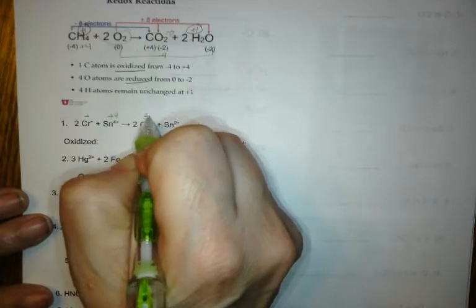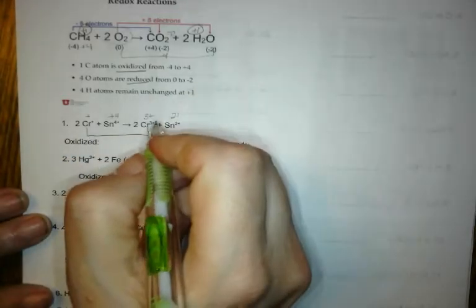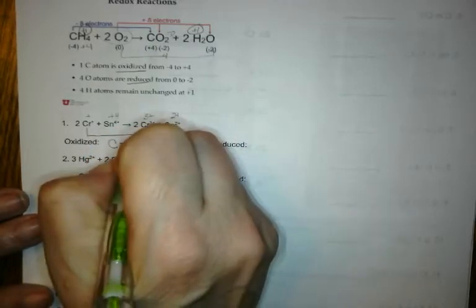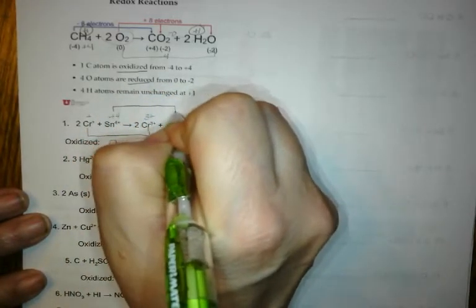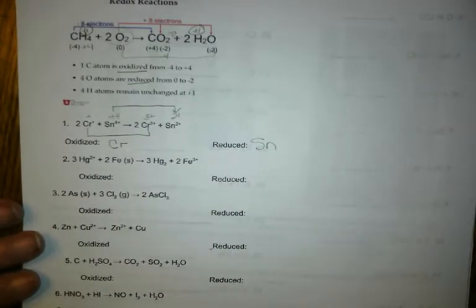Chromium is a +1 here. Tin is a +4 here. Chromium is a 3+ here, and tin is a 2+ here. Chromium goes from a +1 to a +3, right? Did my number go up or down? If it went up, it was oxidized, so chromium is what's oxidized here. My tin goes from a +4 to a +2. My number was reduced, so tin is what's being reduced.